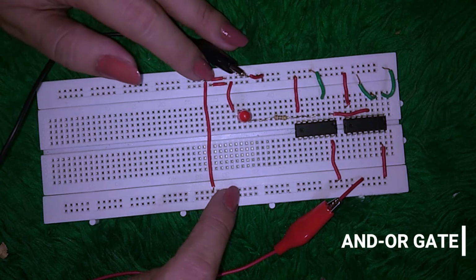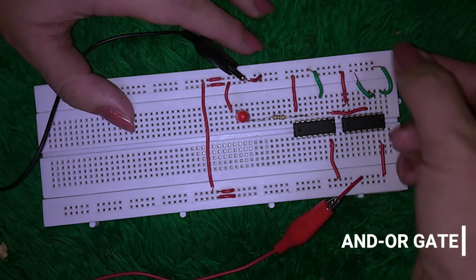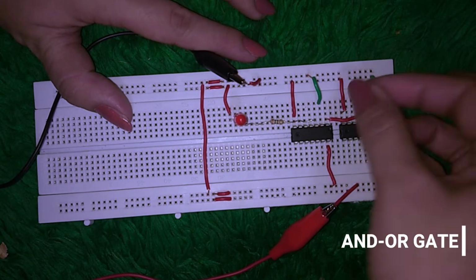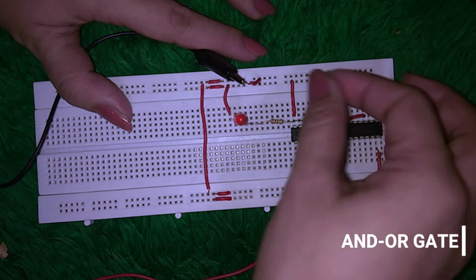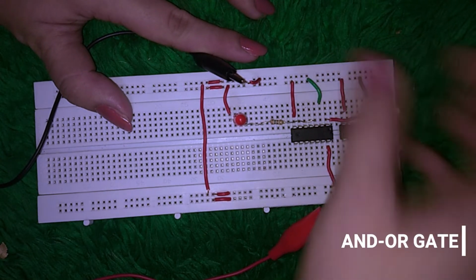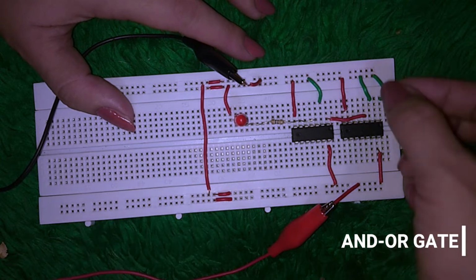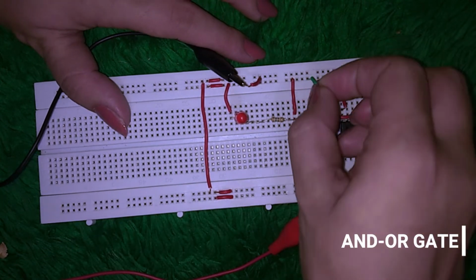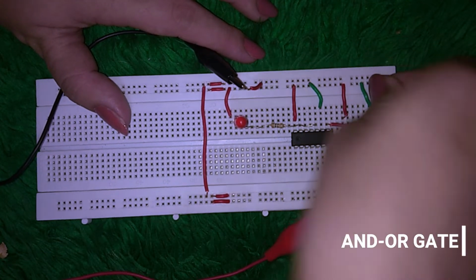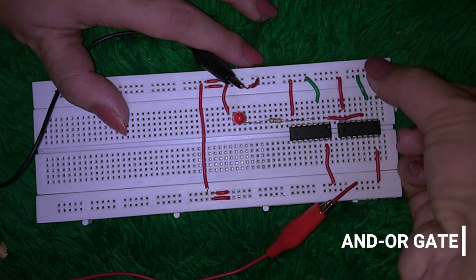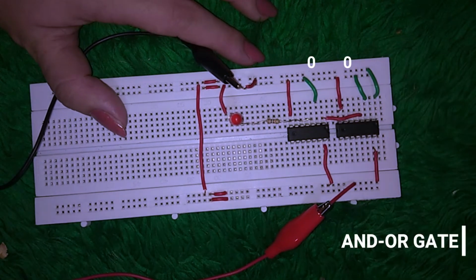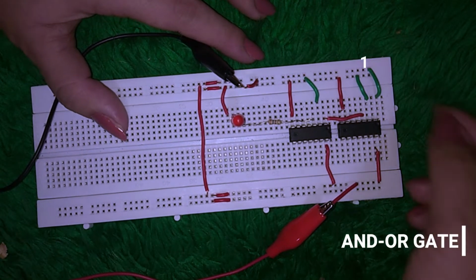So now we will be trying to have an input here. There are A, B, and C, and the inputs are 0, 0, and 0. The output is expected to be 0, and if we will try to have an input of 0, 0, and 1, the output will still remain to be 0.